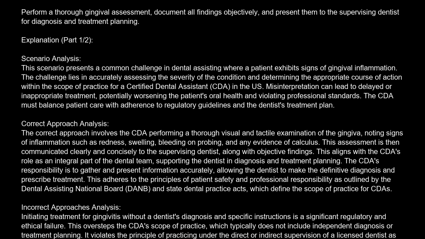inflammation. The challenge lies in accurately assessing the severity of the condition and determining the appropriate course of action within the scope of practice for a certified dental assistant, CDA. In the U.S., misinterpretation can lead to delayed or inappropriate treatment, potentially worsening the patient's oral health and violating professional standards. The CDA must balance patient care with adherence to regulatory guidelines and the dentist's treatment plan.